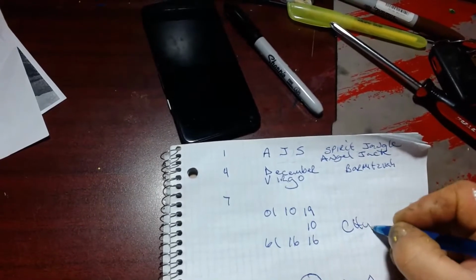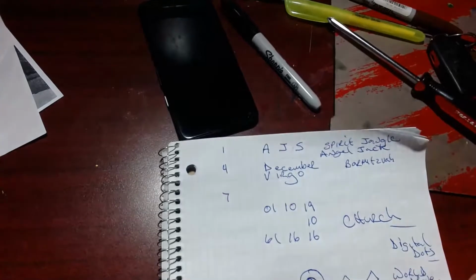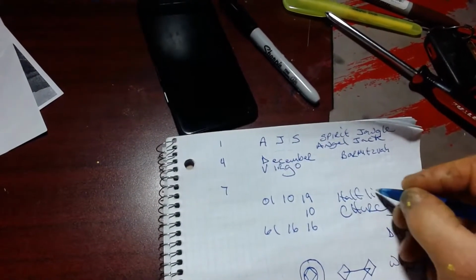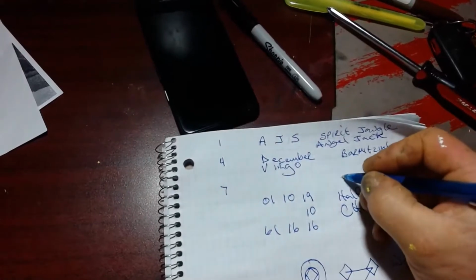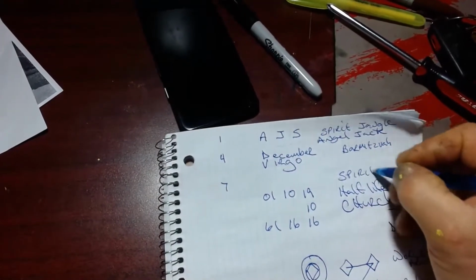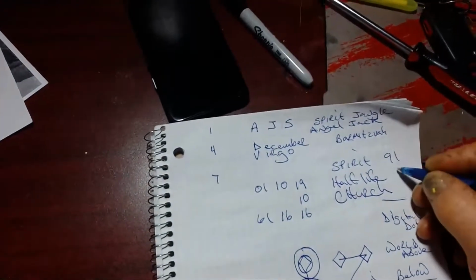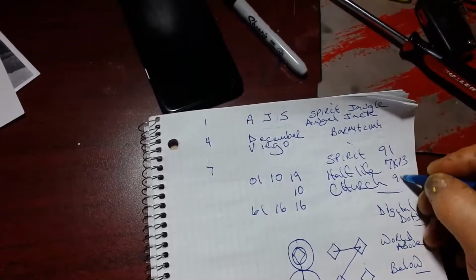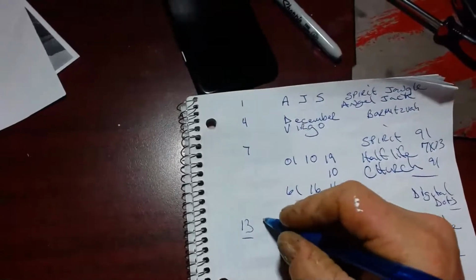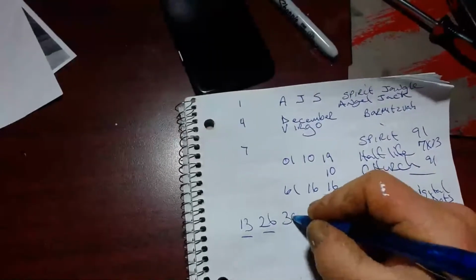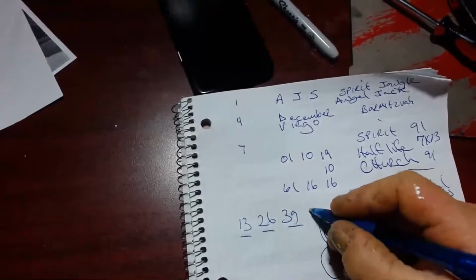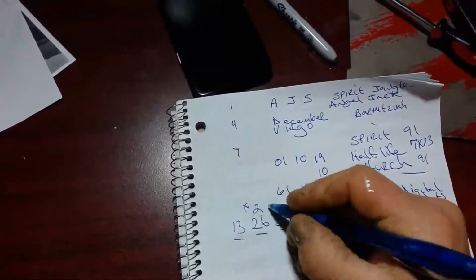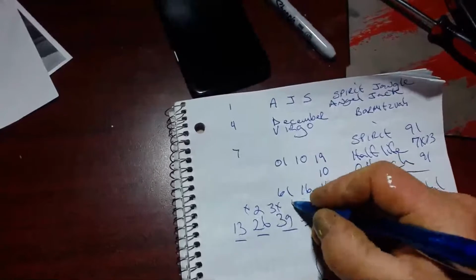I like to say the word church. I like to say the half-life. I like to go the spirit. In math, it would be 91. 7 by 13 equals 91. 13, 26, 39, 52. 2 times, 3 times, 4 times.